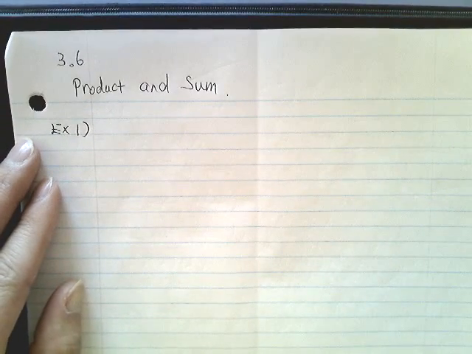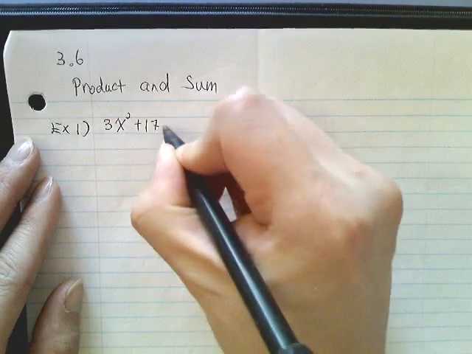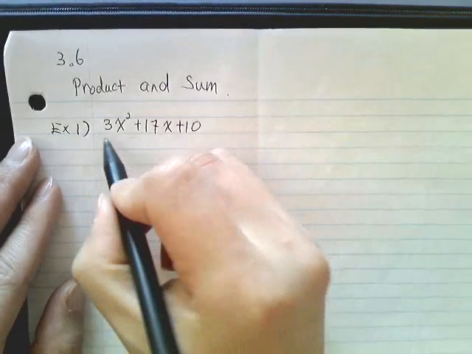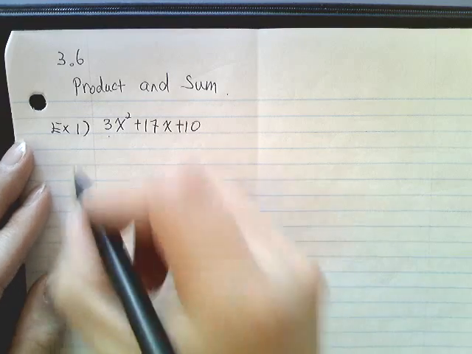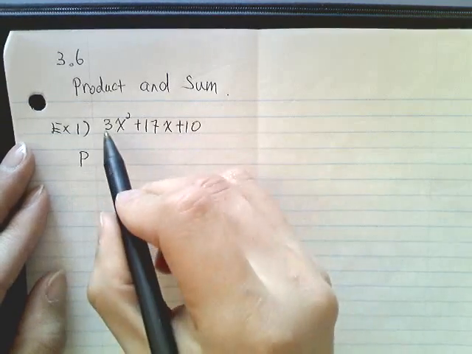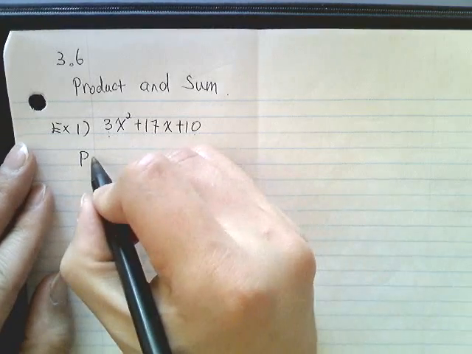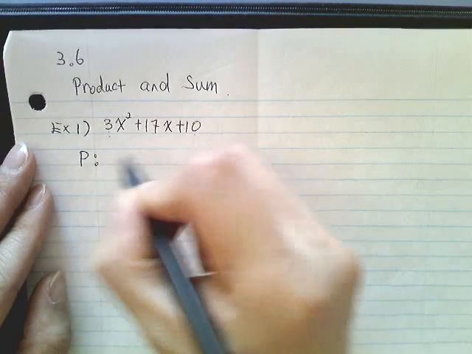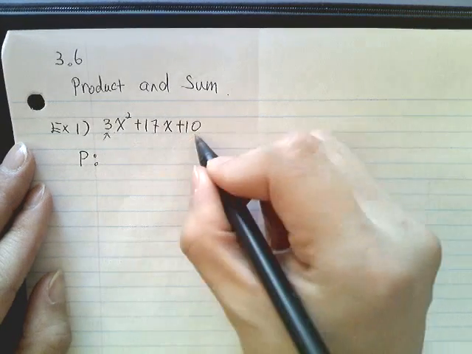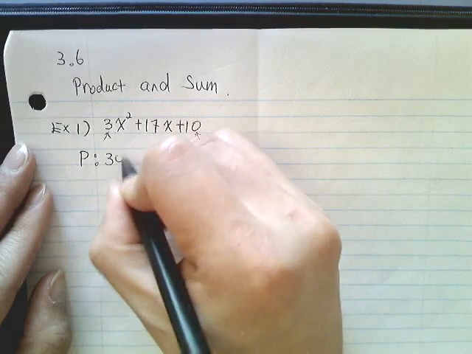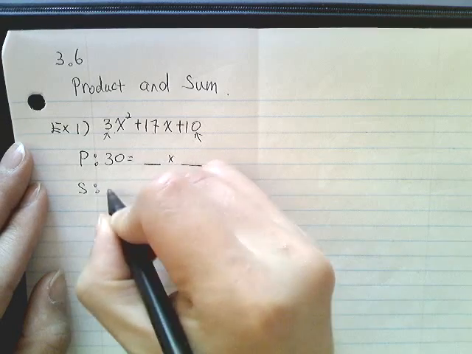So let's take a look at example 1. We have 3x squared plus 17x plus 10. Oh, we have a number in the front. Well, it's the same thing we are going to be doing, so let's take a look. Do we have anything in common? We don't have any. So we are going to use product and sum since we have trinomials. So we have the product as the first number times the last number, which is 30. And we have sum as positive 17.